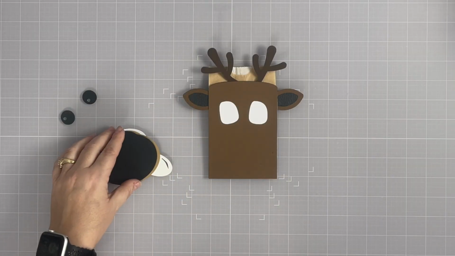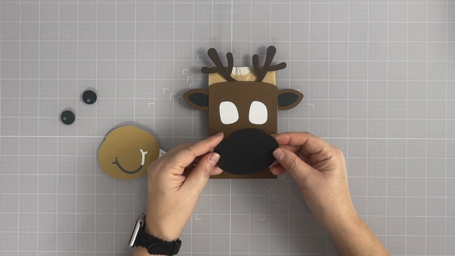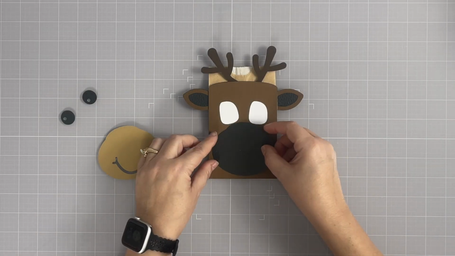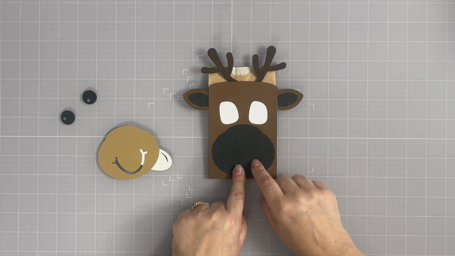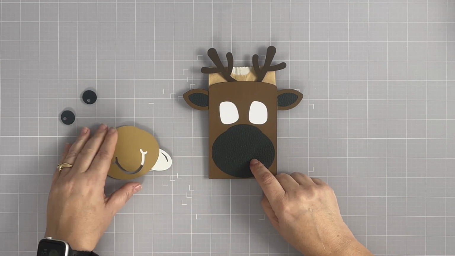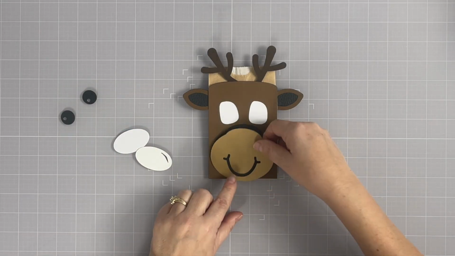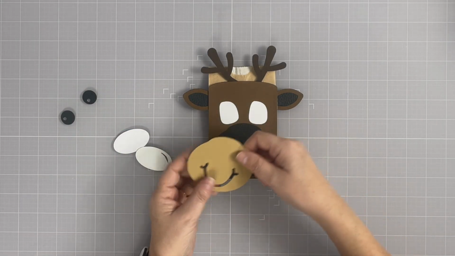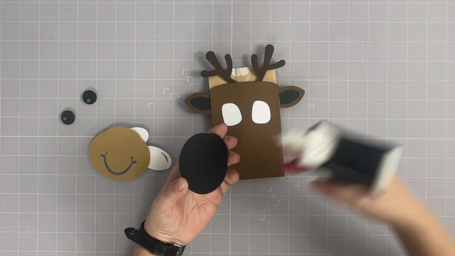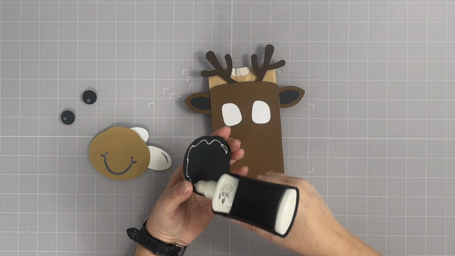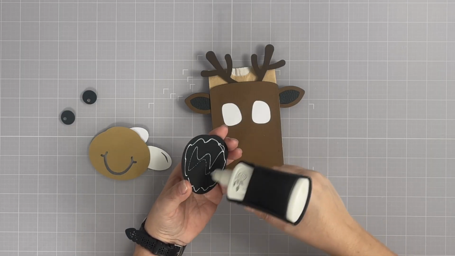This adorable reindeer. So next is our black piece that will go here. And I did use the embossed cardstock, which I didn't necessarily need to use because really you're only going to see the smile on there. But I just went with it since I was doing all my cutting. I didn't want to have to separate for different black cardstock.